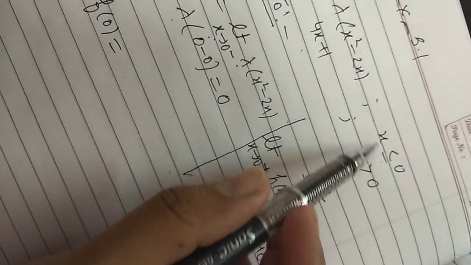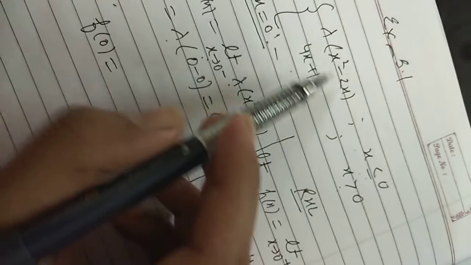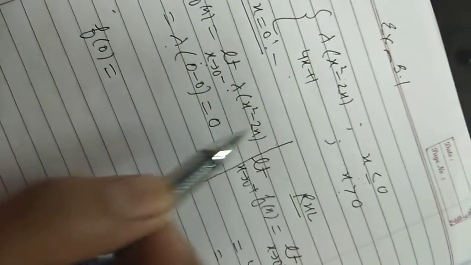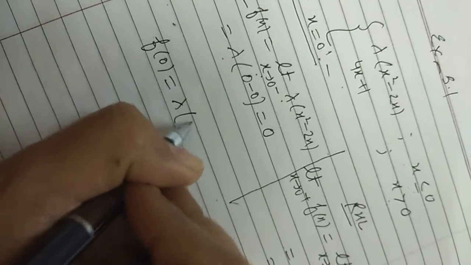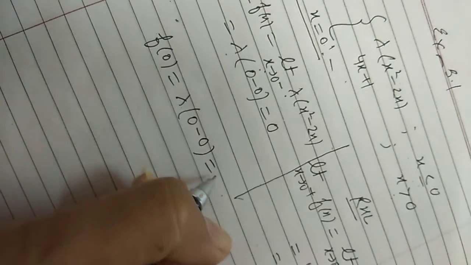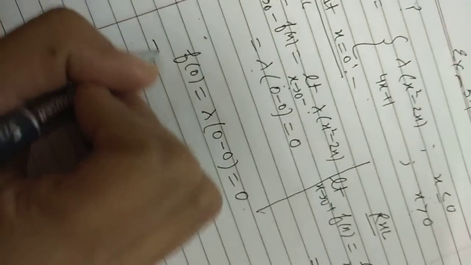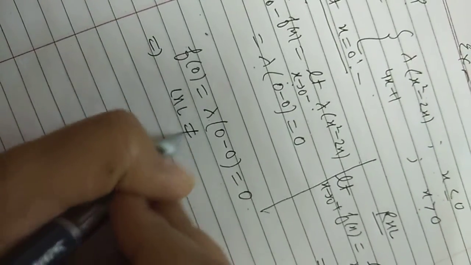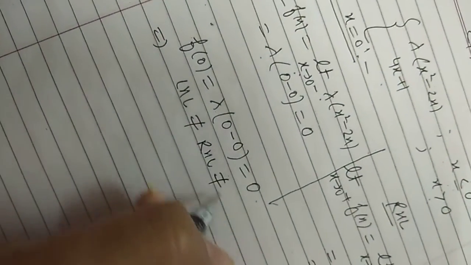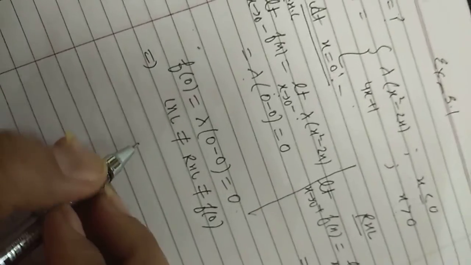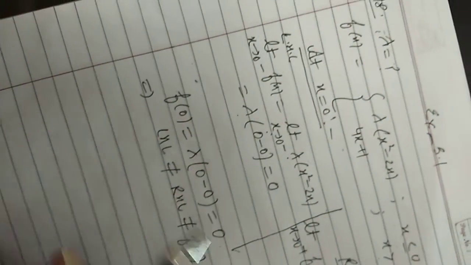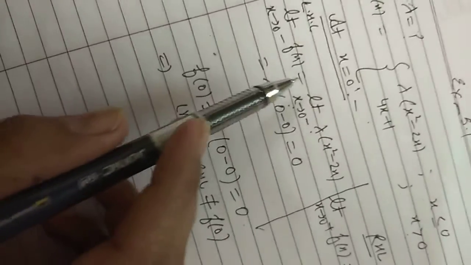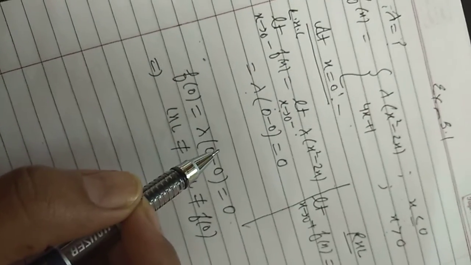The next thing, we have to find f of 0 also. Here we have x less than or equal to 0, where the function is lambda into x square minus 2x, so it will be 0 minus 0, which is 0. So what is happening here is LHL is not equal to RHL, and RHL is not equal to f of 0. First of all, the function is discontinuous at x equal to 0, but the question is for what value of lambda the function is continuous.